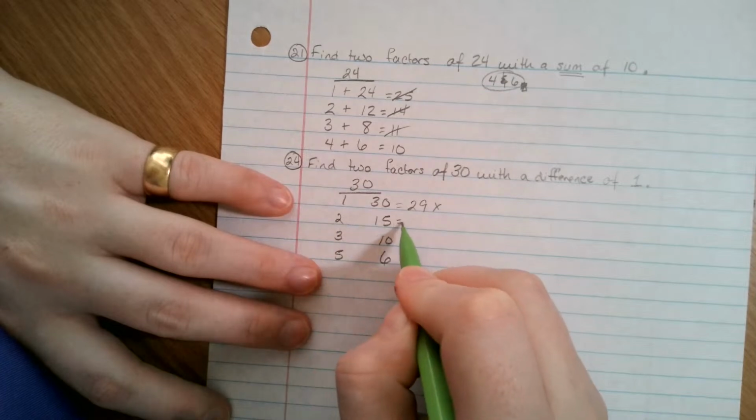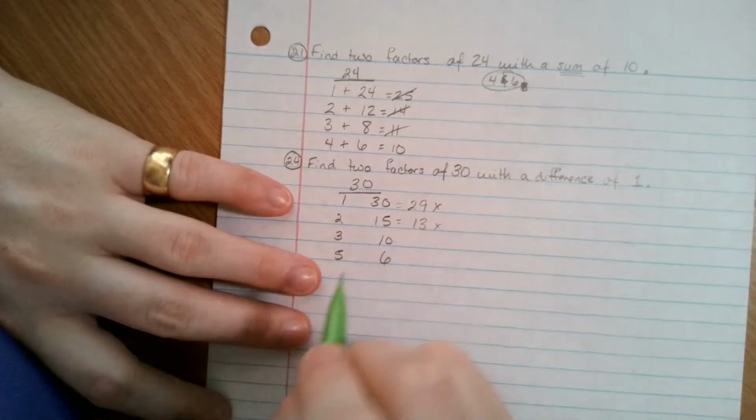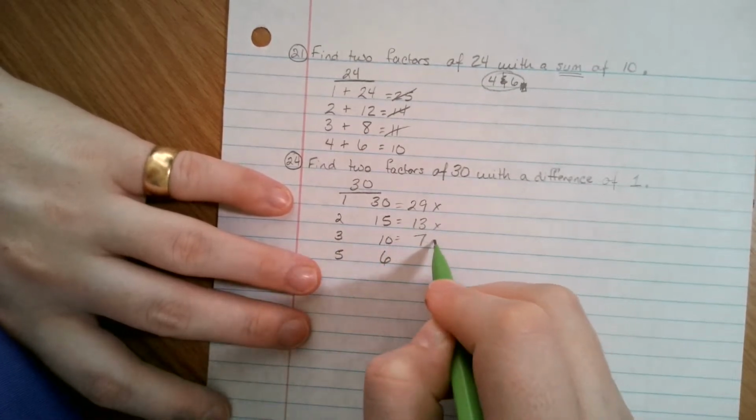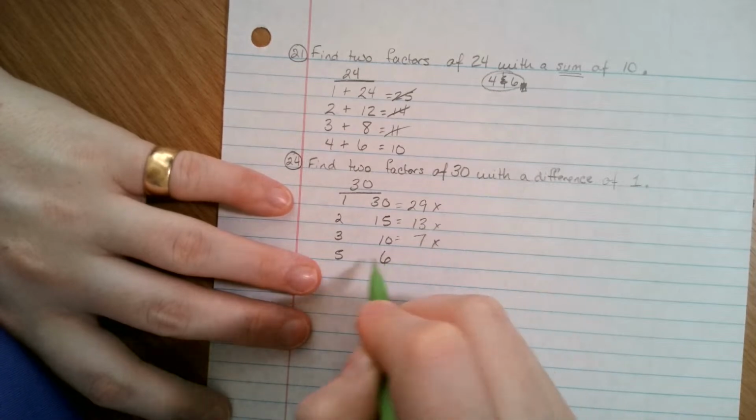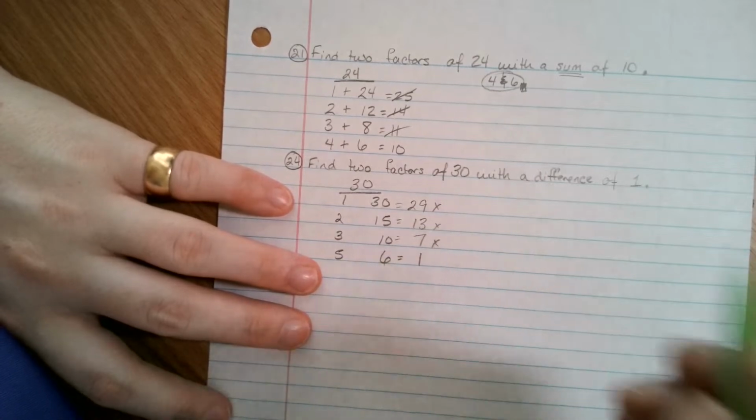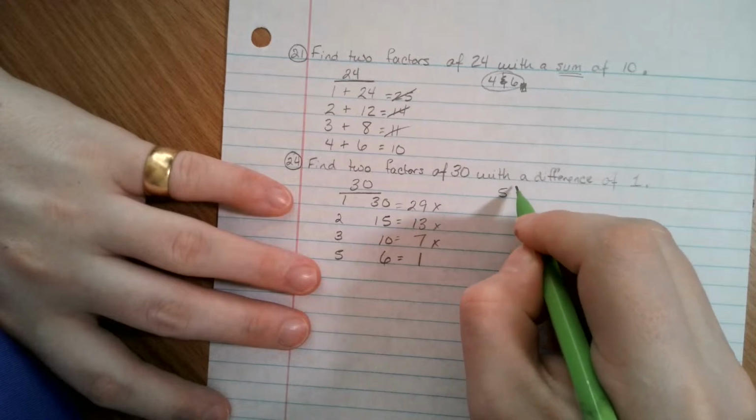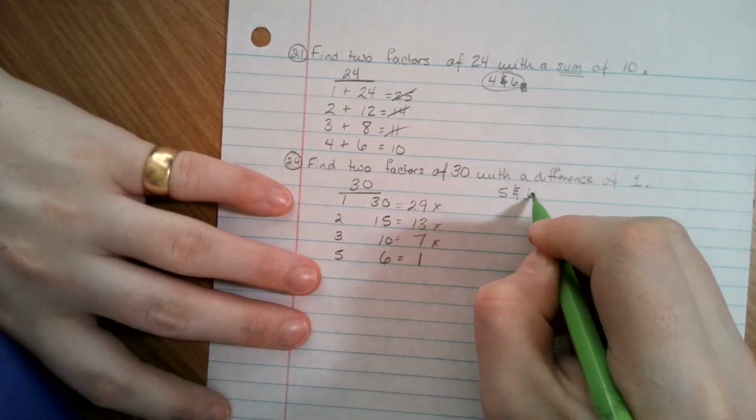15 minus 2 is 13. Also not what we're looking for. 10 minus 3 is 7. Closer, not quite. 6 minus 5 is 1. So what we have looked for, we have found to be 5 and 6.